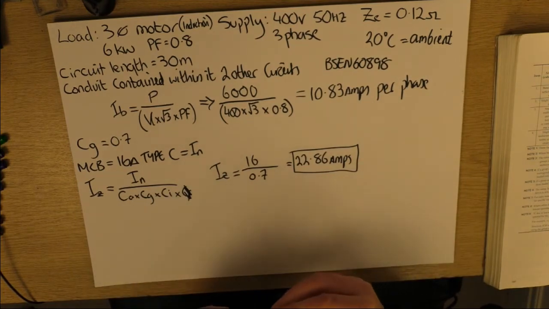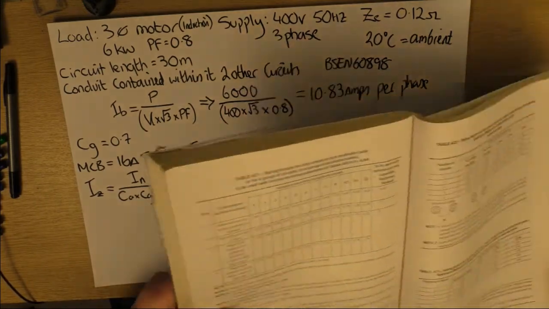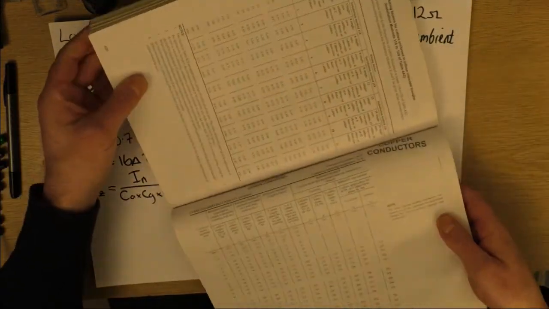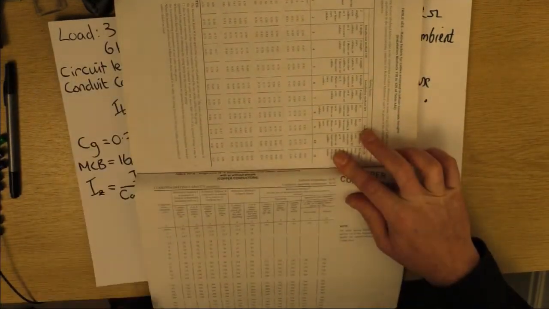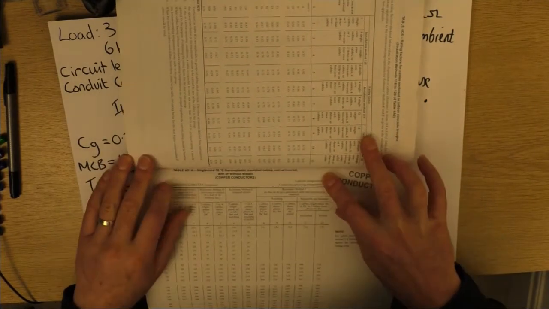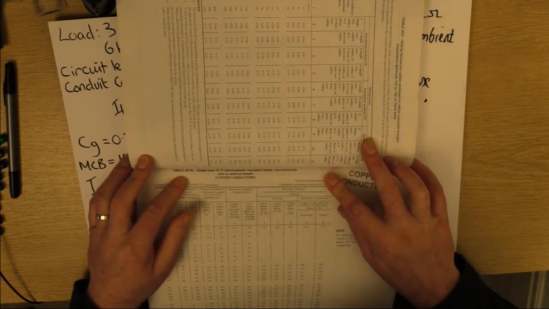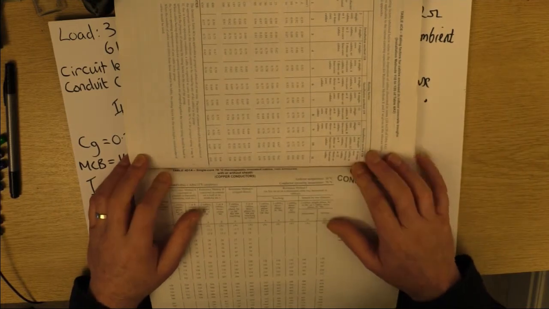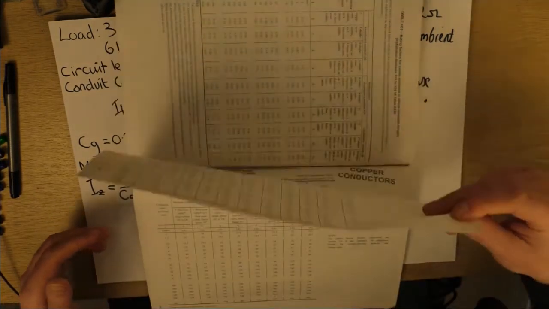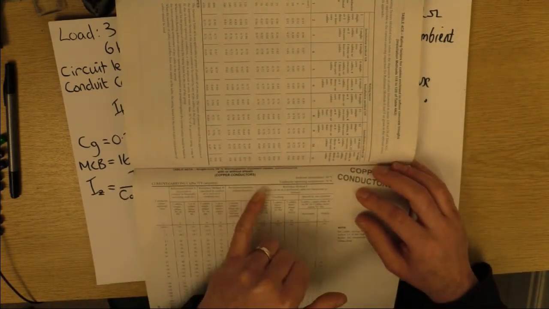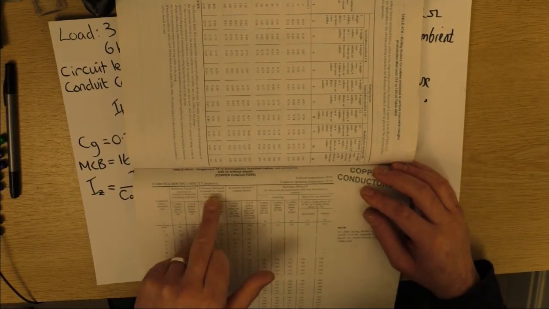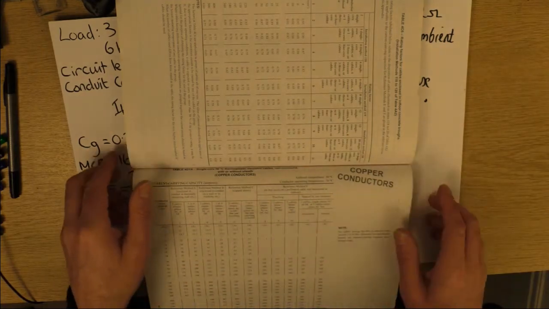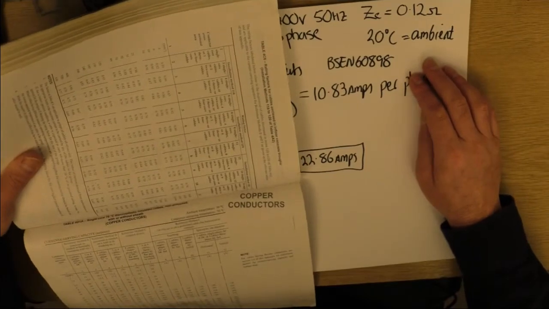And now we need to go to the current carrying capacity tables in the regs. Now we're not far away from them. The first one, now we're in a conduit, so we need singles. And it's on page 401. And it's table 4D1A, single core 70 degree thermoplastic insulated cables, non-armoured, with or without a sheath, copper conductors. So singles. There are higher degree ones, but we'll stick to 70 for now. Now you've got to choose the right reference method. In our case, we're enclosed in a conduit, on a wall or in trunking, etc. So we're going for B. We are 3-phase. So now we're looking for that current carrying capacity. So 22.86 is what we're after.